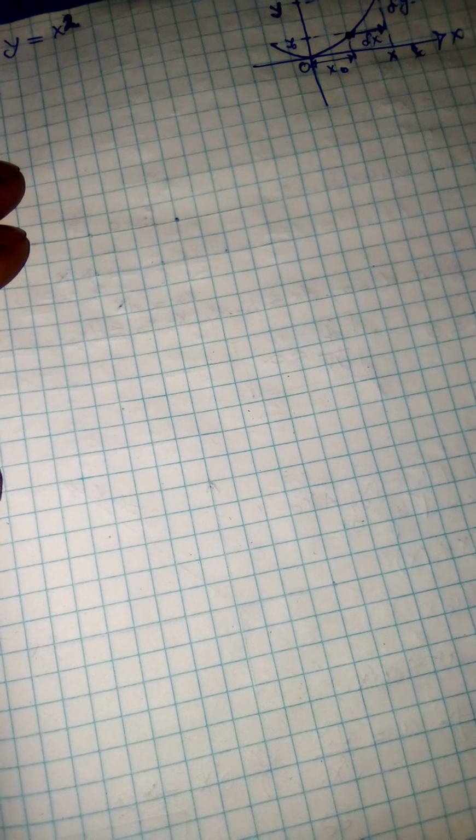So as you can see here, we have a distance. This distance will be equal to change in x, and from here to here it will be equal to change in y, right? So here the graph is equal to x squared, right?